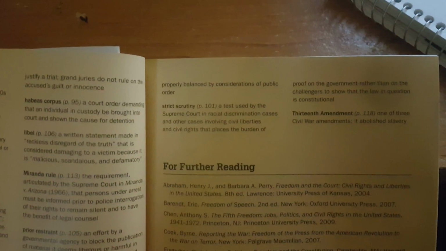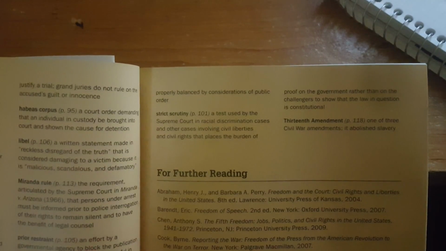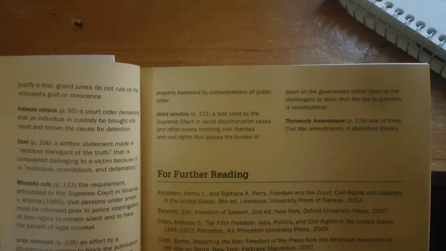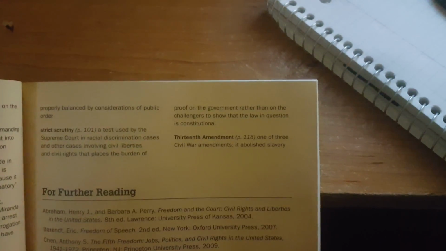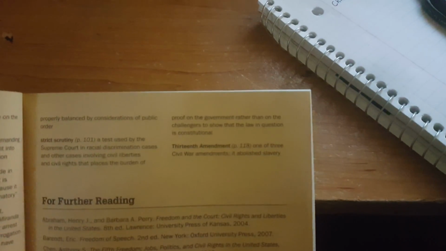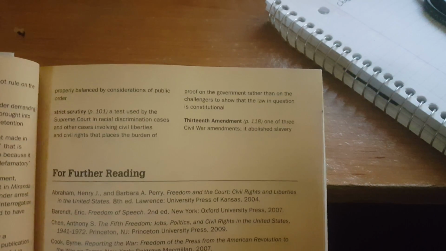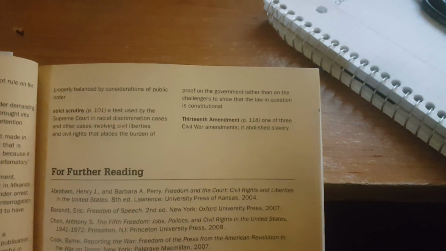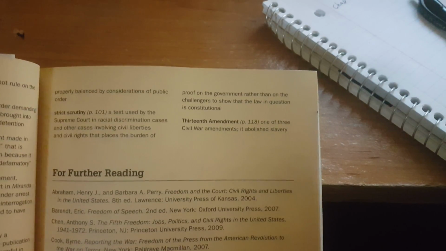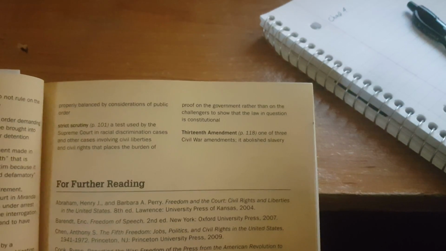Strict scrutiny. A test used by the Supreme Court in racial discrimination cases and other cases involving civil liberties and civil rights that places the burden of proof on the government rather than on the challengers to show that the law in question is constitutional.